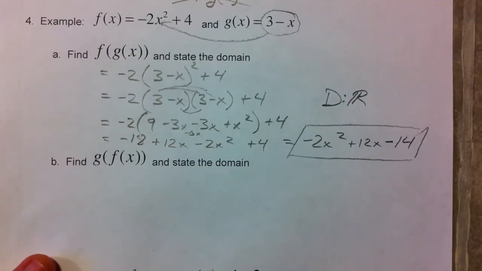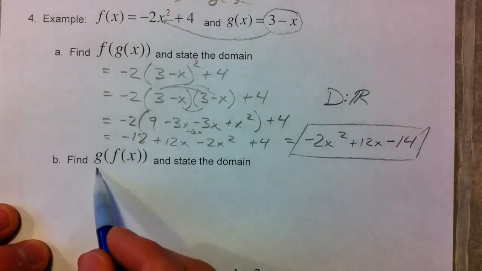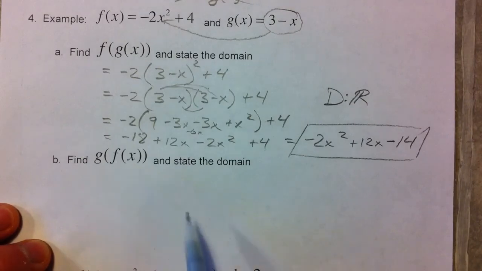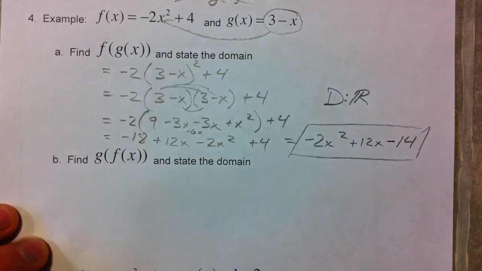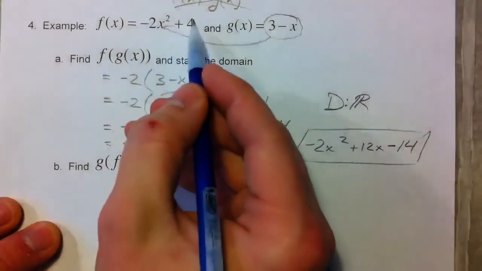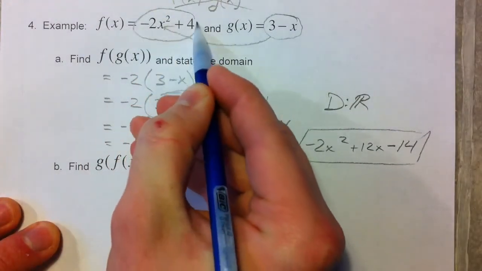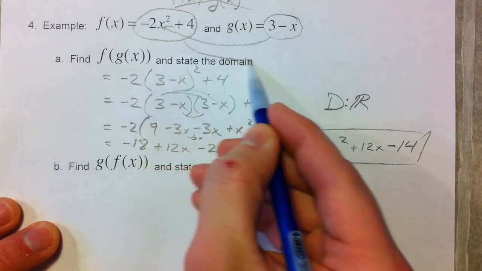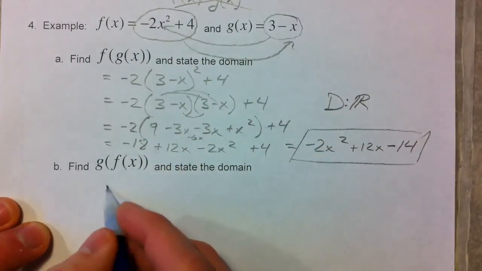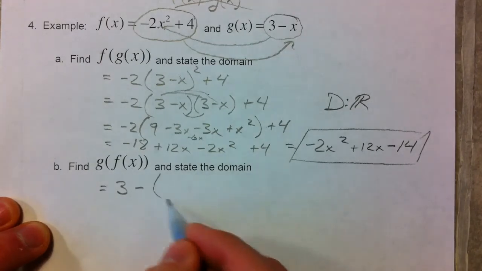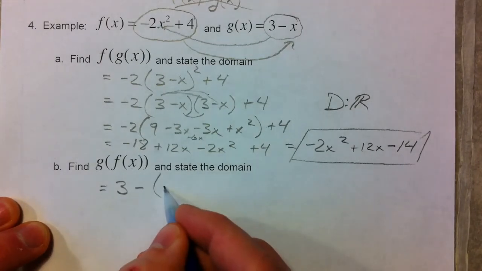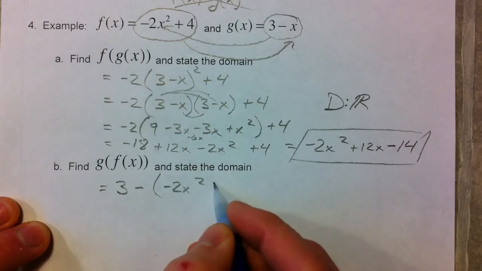So what we're going to do now is just the backwards part of that, g of f of x. We're going to take f and plug it into g because we're going backwards. And so now f, take that and plug it in for your x. So we get 3 minus what f was: negative 2x squared plus 4.